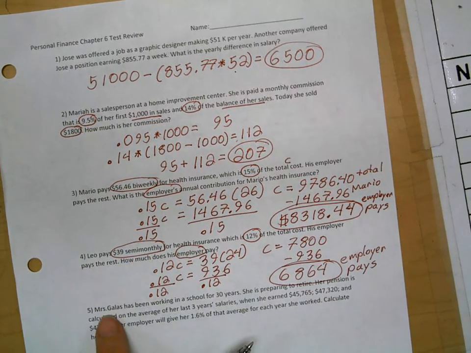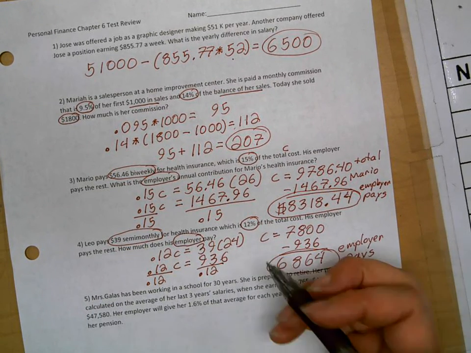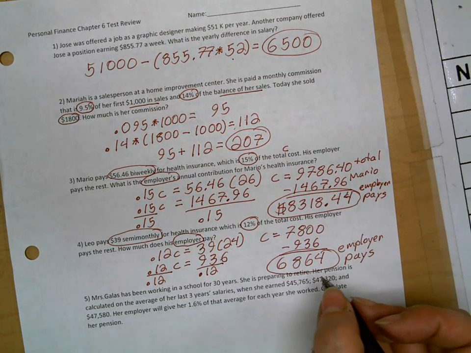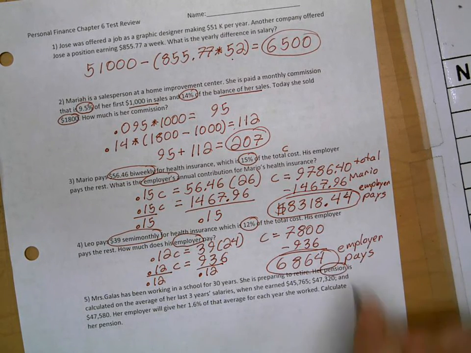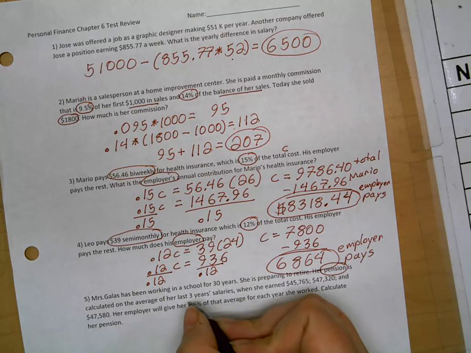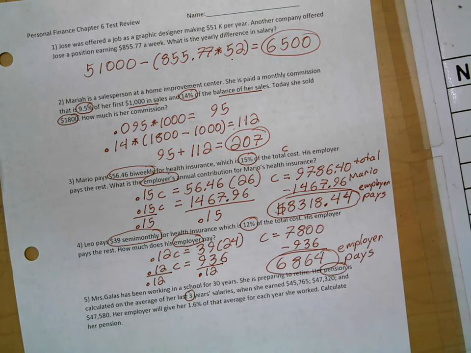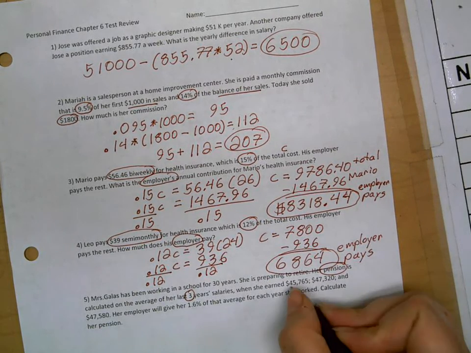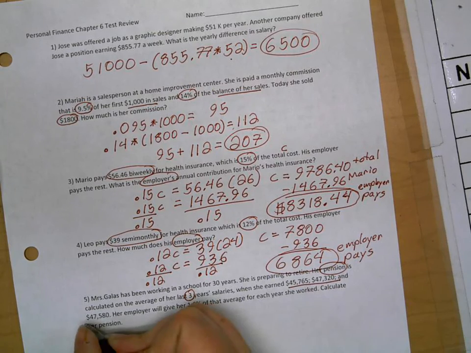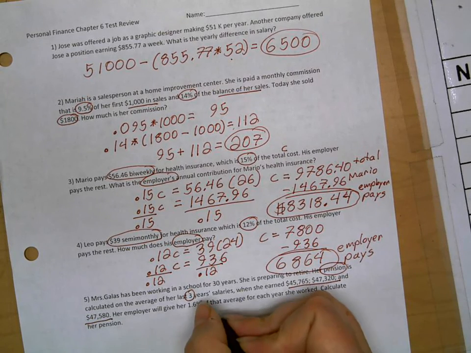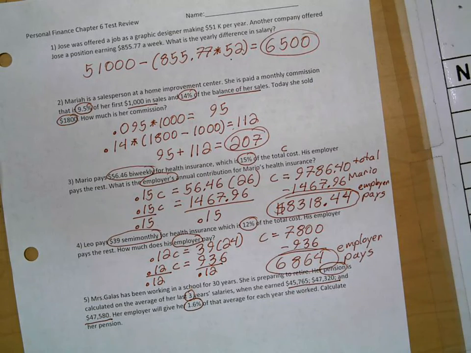Okay, so next question. Mrs. Gallus has been working in the school for 30 years. She's preparing to retire. So we're going to calculate her pension, based on her average last 3 years' salaries. So these are her earnings for the last 3 years. Her employer will give her 1.6% of the average for each year she worked.